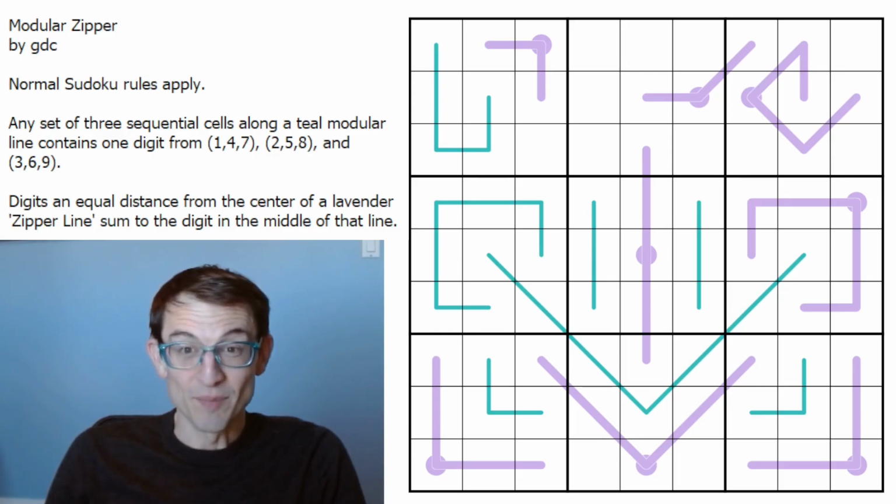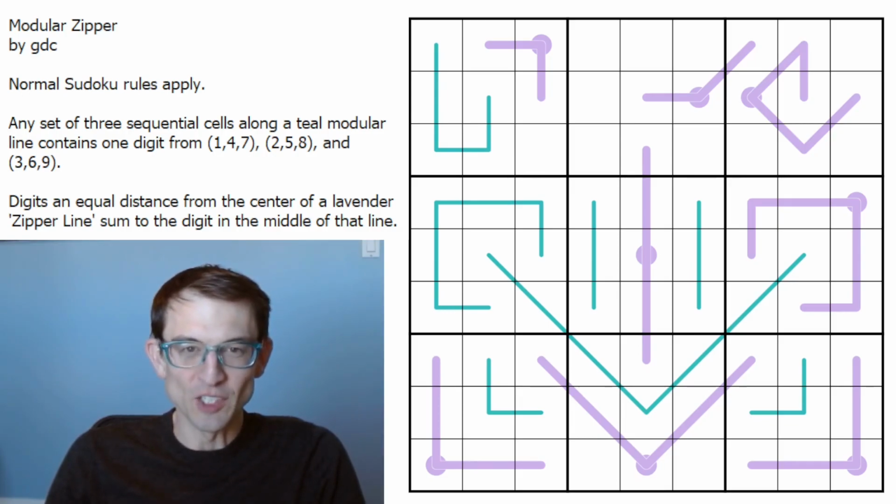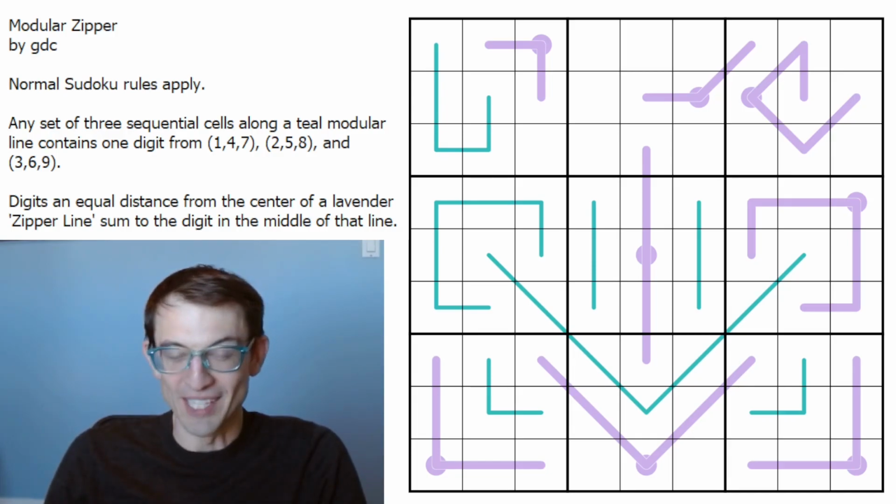Yeah, so that's that. This morning I picked the puzzle Modular Zipper by GDC. GDC has quite a few puzzles on Logic Masters Germany. I'm sure I haven't done even 10% of those, but the ones that I have done, I've always enjoyed them. They've been lovely. So hopefully this will be no different. And so let's get to it.